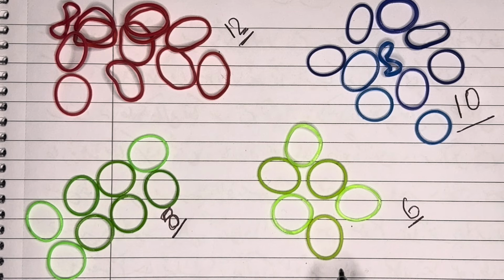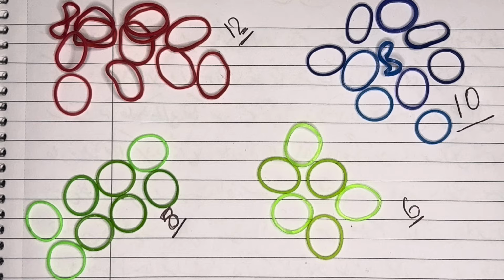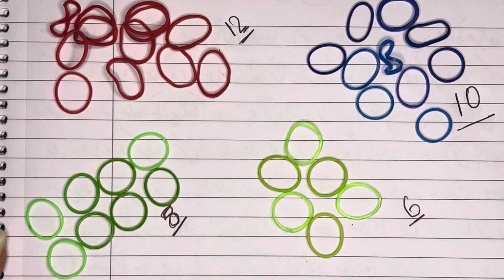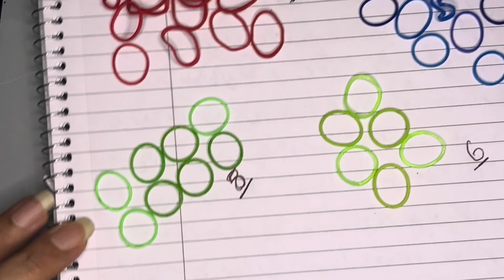Now coming to the example of these rubber bands, I have 12 red, 10 blue, 8 dark green and 6 light green rubber bands. If I want to arrange them in an even way, how many different packs can I make out of these?